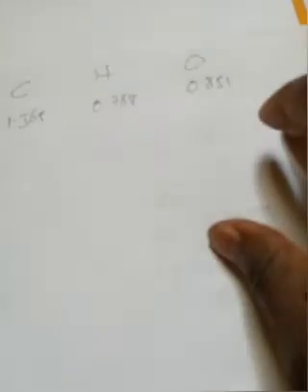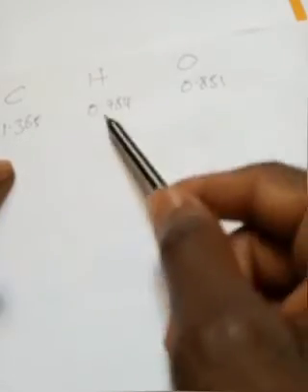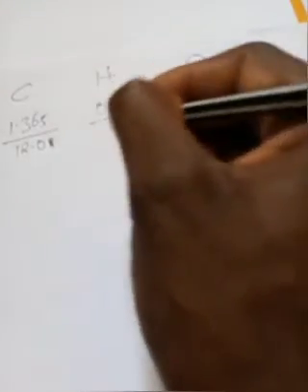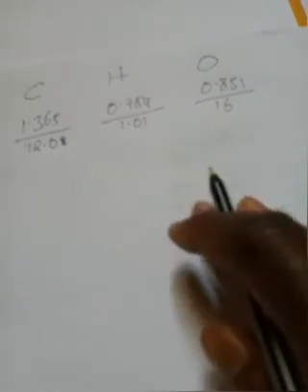Now, the first point I gave you: these masses that you are finding, to get the empirical formula, first of all, you have to divide with their respective masses. You have to find their number of moles with respective masses, meaning that this one, I'll divide by what? By its mass, which is 12.01. This one, I'll divide by 1.01, and this one I'll divide by what? 16.